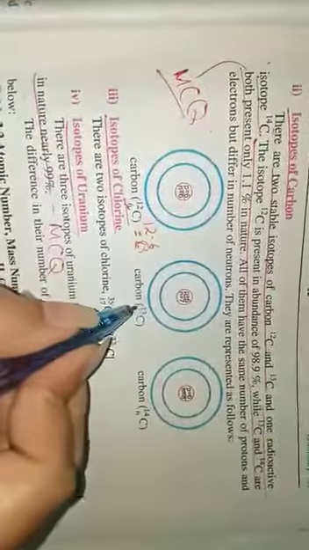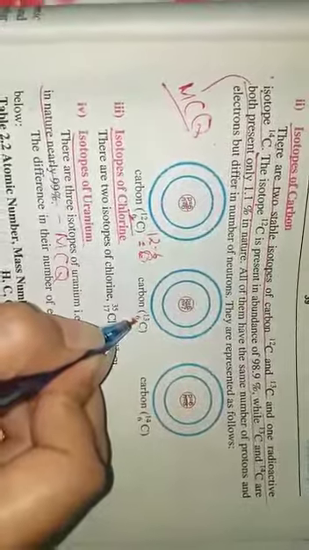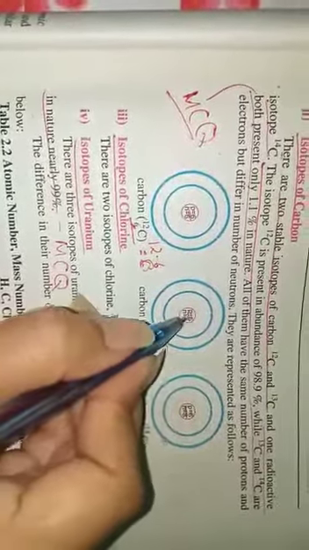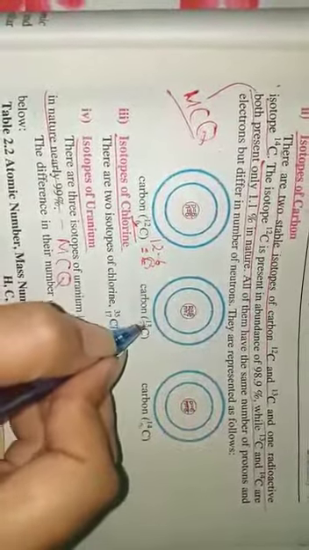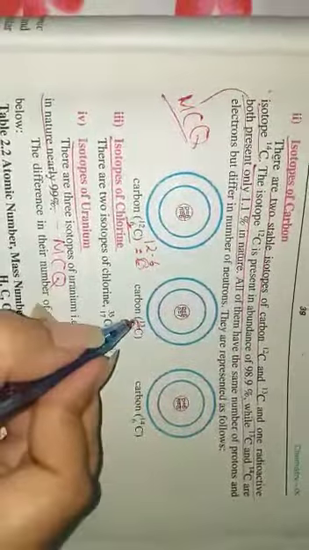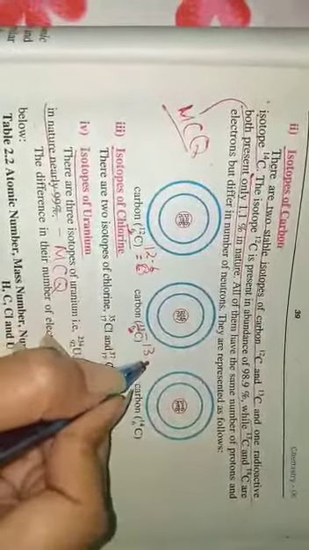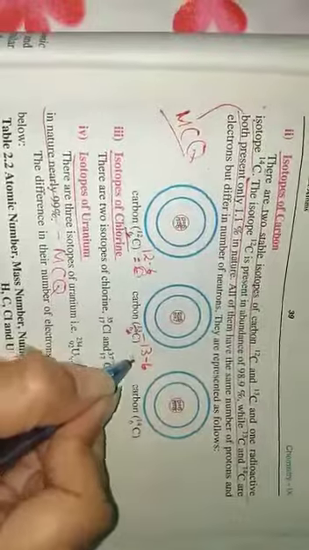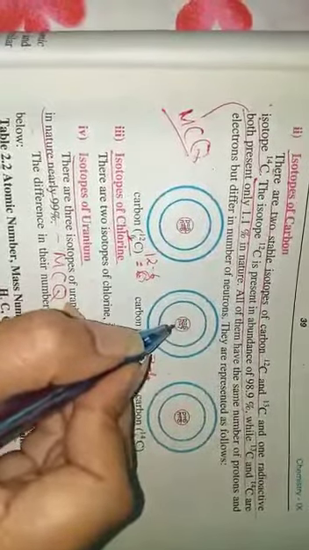Now come towards carbon 13, and here you can see that the number of protons remains 6 because the atomic number is 6. Now here we will talk about the atomic mass. The atomic mass of carbon 13 is 13. Here we subtract the number of protons from the mass number, so the answer comes 7. It means carbon 13 has 7 neutrons present within the nucleus.